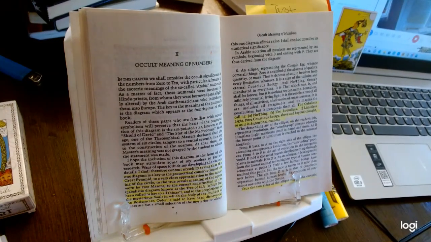Chapter 2, Occult Meaning of Numbers. In this chapter, we shall consider the occult significance of the numbers from 0 to 10, with particular reference to the esoteric meaning of the so-called Arabic numerals. As a matter of fact, these numerals were invented by Hindu priests, from whom they were borrowed and slightly altered by the Arab mathematicians who introduced them to Europe. The key to the meaning of the numerals is the diagram which appears as the frontispiece of this book.